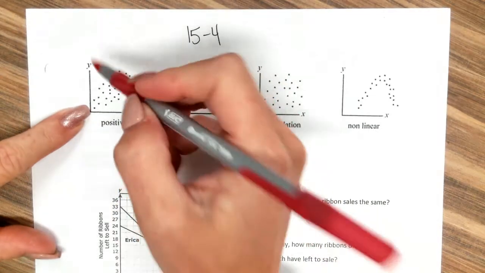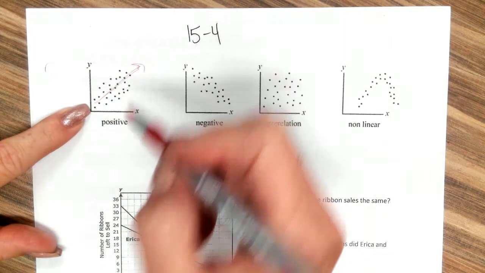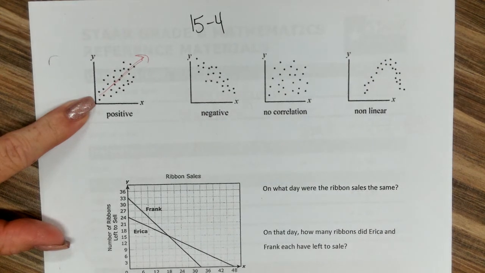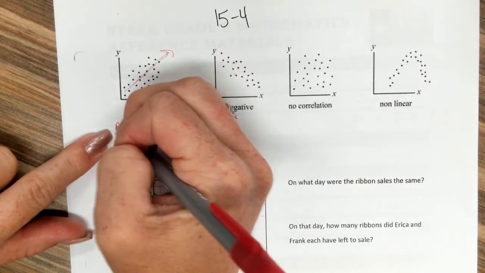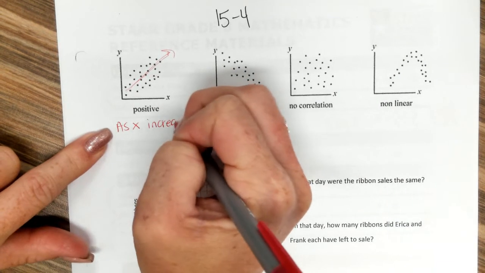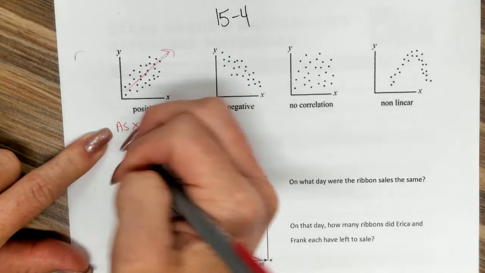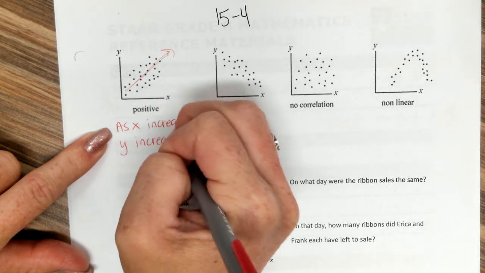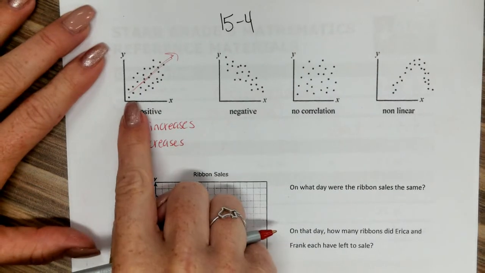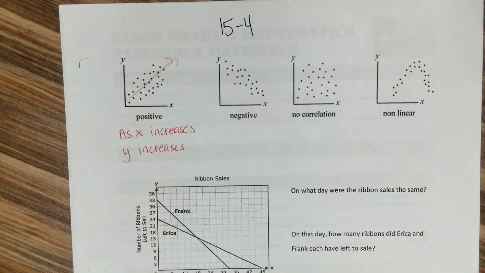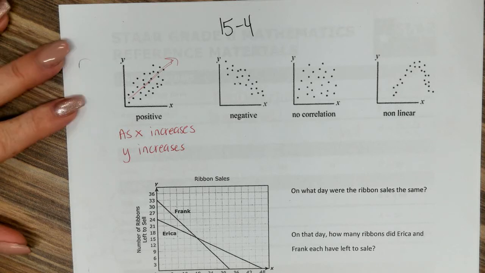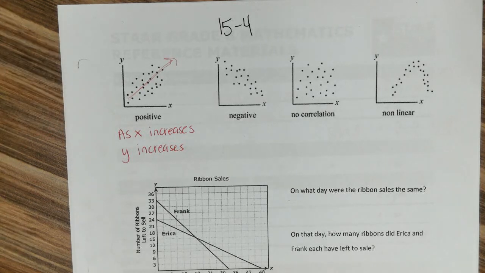So you need to know that if it's moving upward, it's called a positive trend. What you also need to know is, as X increases, write this down, Y increases. So as X is getting bigger, Y is getting bigger. Those will be questions that you have to interpret. As X increases, Y increases.